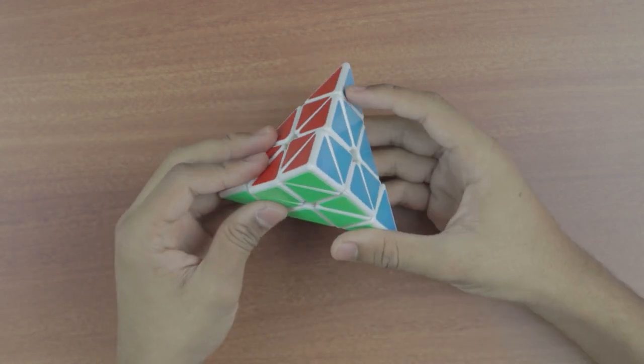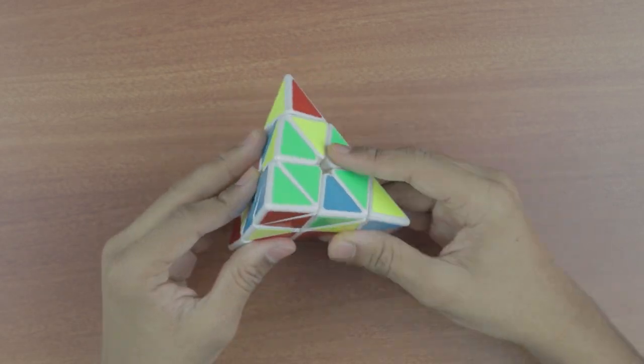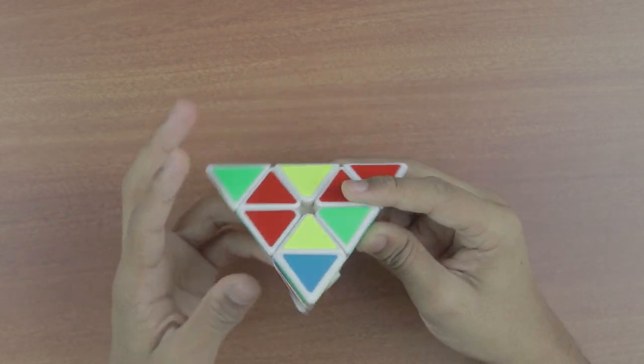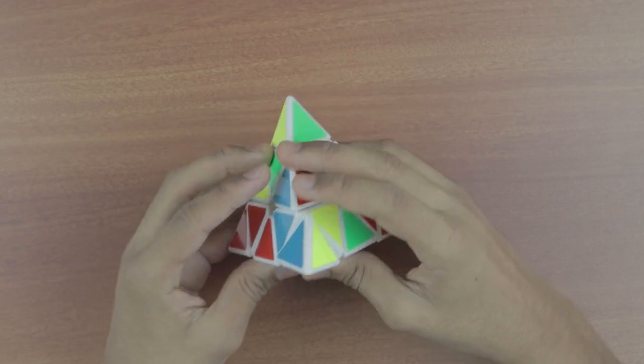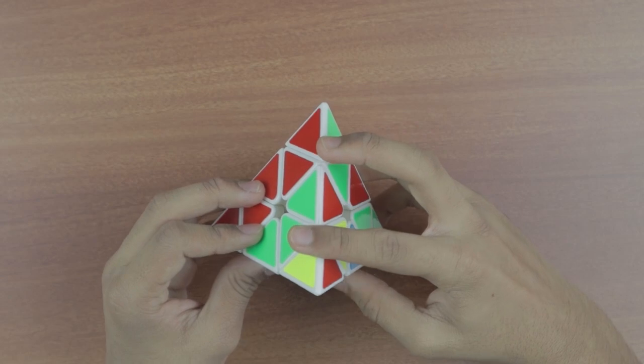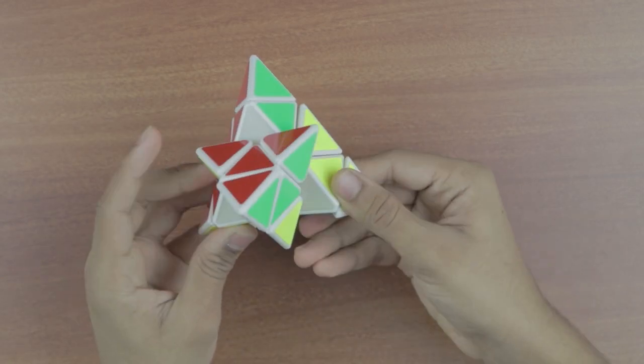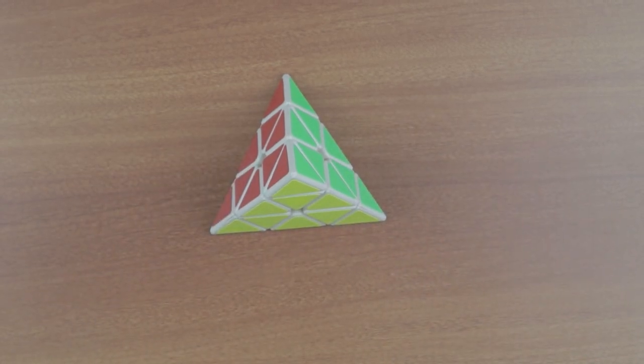So going over the solution one more time, it would be like this. Start by inserting this edge into the back like this, tip, insert that there, and L4E. Let's get into solve 6.